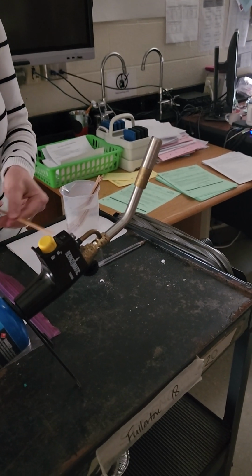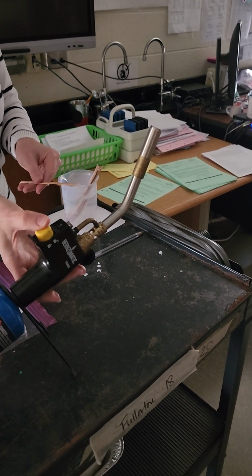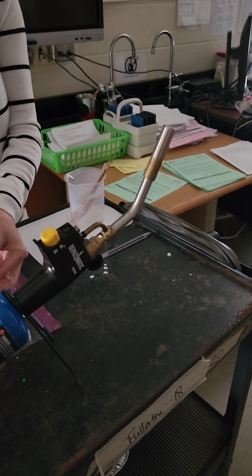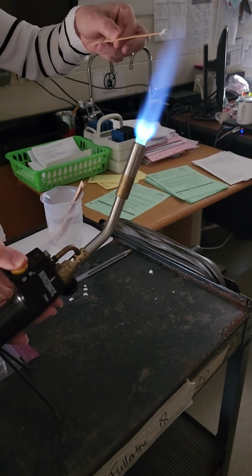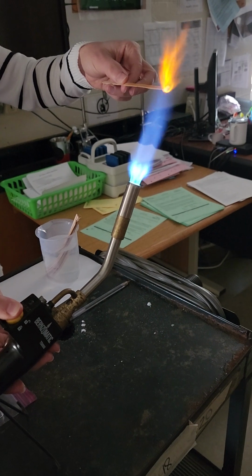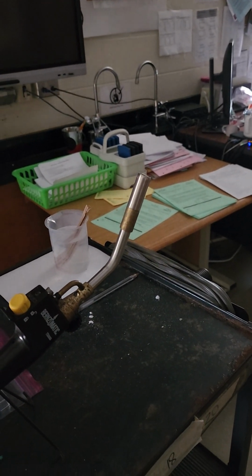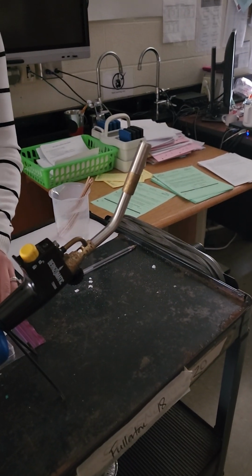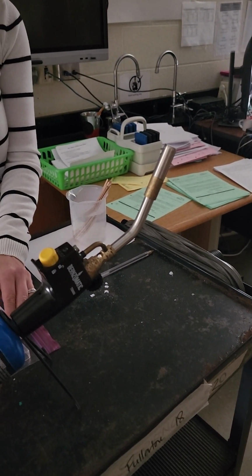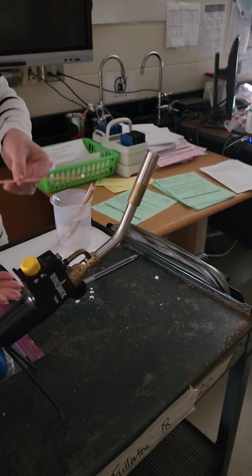Okay. This first flame color is going to be barium. And it is... put the color that you thought that was. If you need to replay it, go ahead, but look at the word bank. Or wait to see the next one.